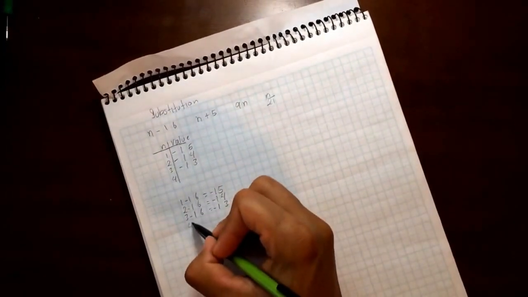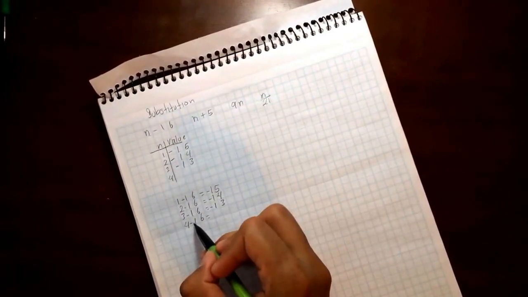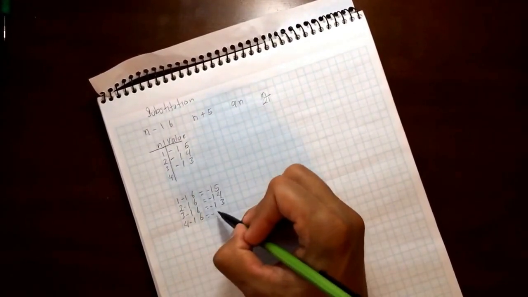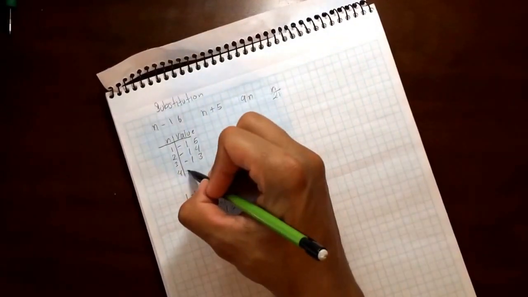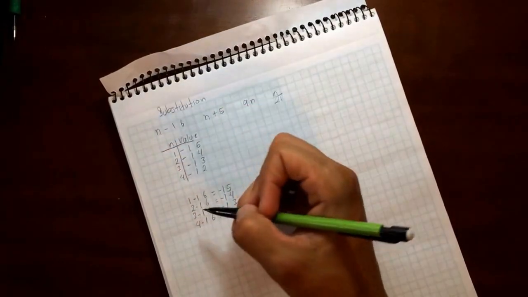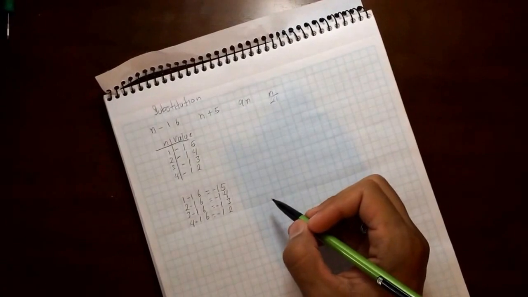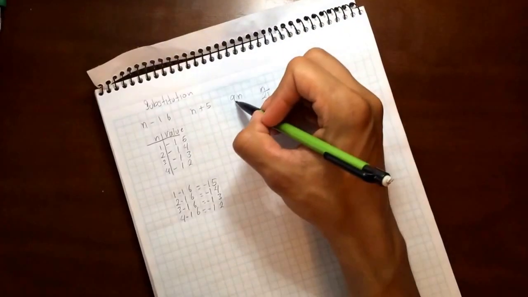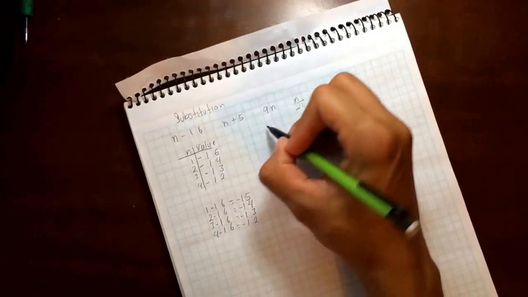And the last one. 4 minus 16. You have $4. You owe $16. You're still going to owe $12 when you pay that off. So negative 12. That's how you substitute the rule into the t-chart. And we can do another one, for example, this one right here, which is a little different.